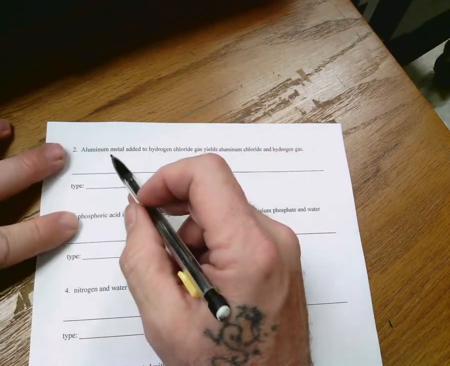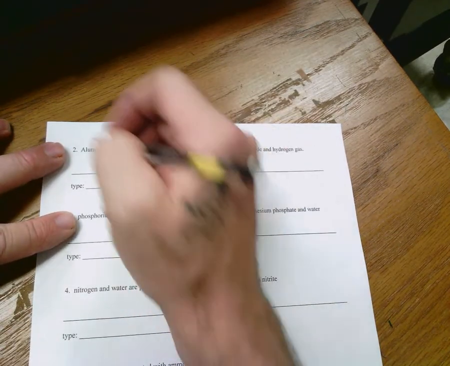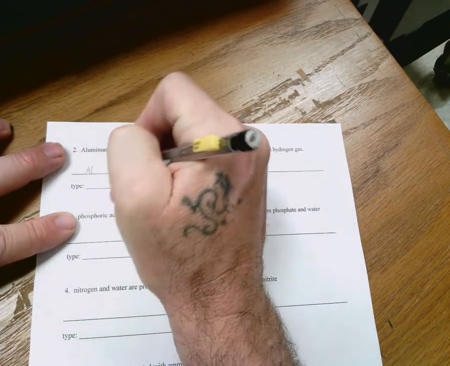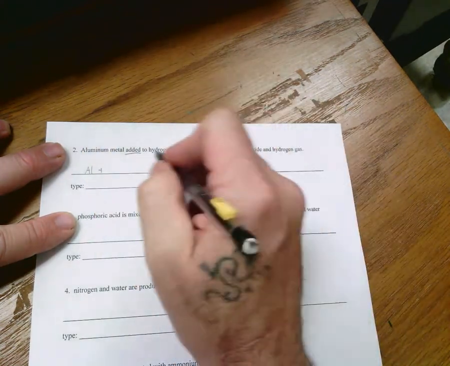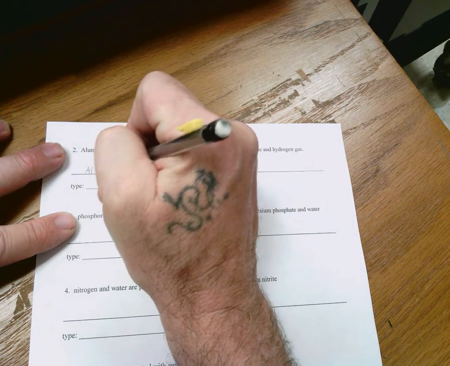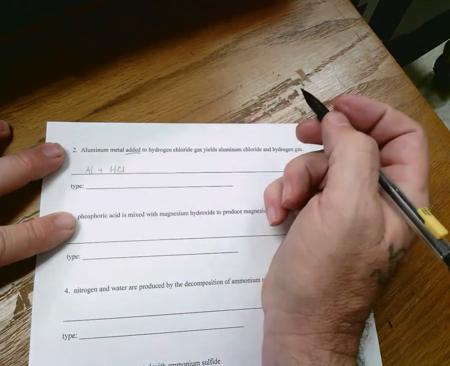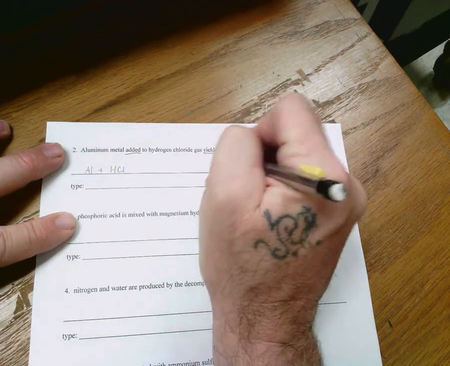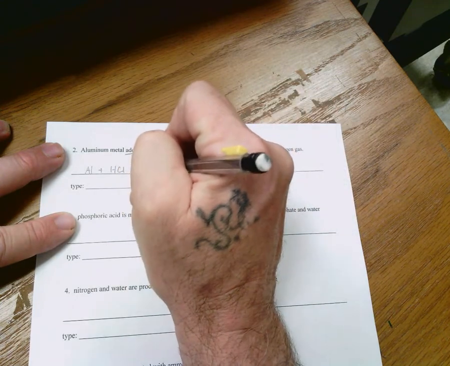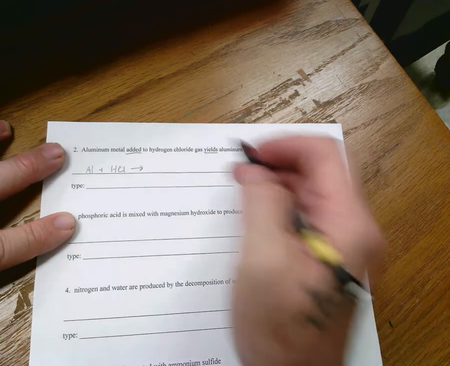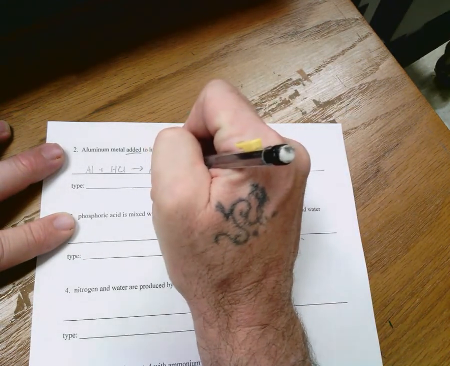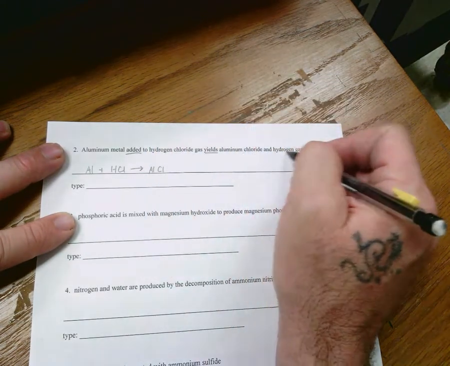Aluminum metal added to hydrogen chloride gas. So I have aluminum metal, and added is the universal plus sign, to hydrogen chloride gas, HCl. Yields, and yields is the universal word for an arrow. Aluminum chloride and hydrogen gas.